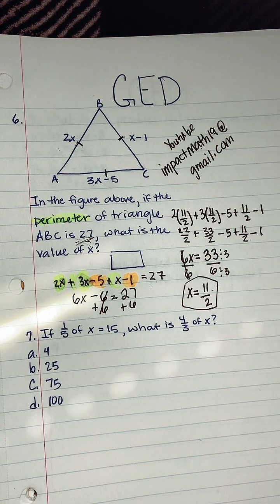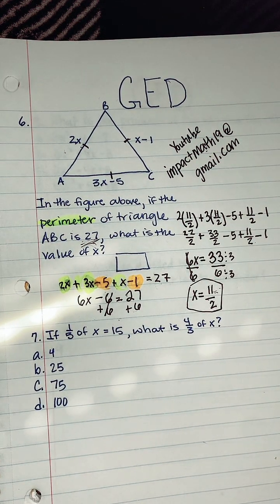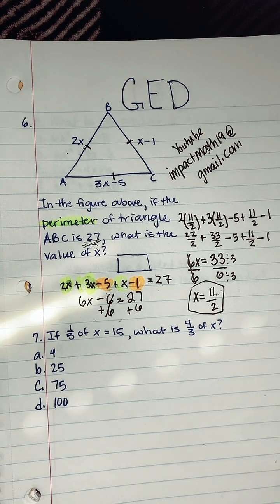So I saw a lot of people doing 5.5, I think, which is fine, you can leave it like this or change it to a decimal. It's however you want to do it. Okay, good. All right, let's go to the next. Let's do number 7.